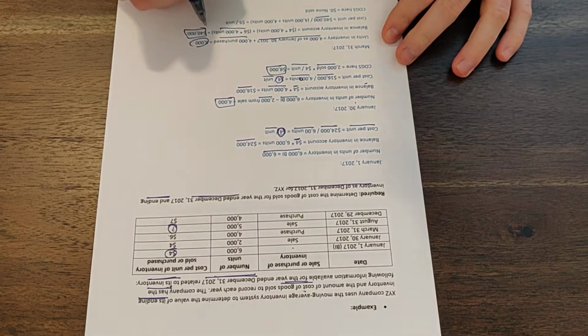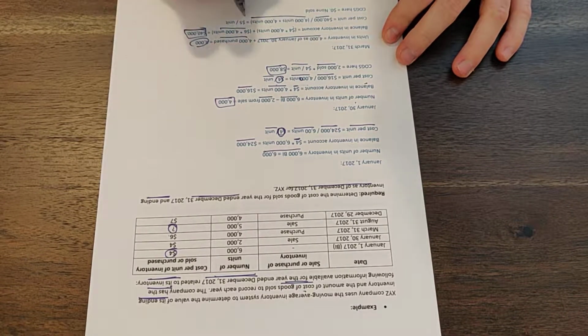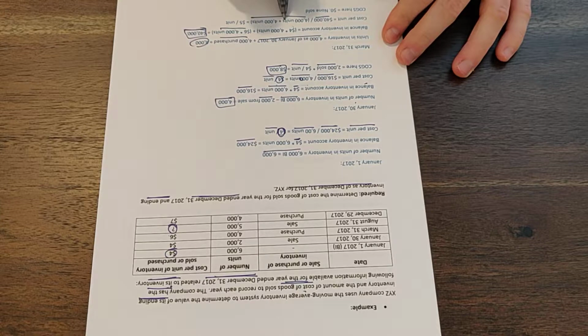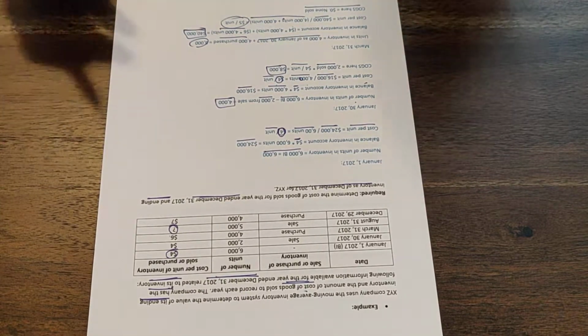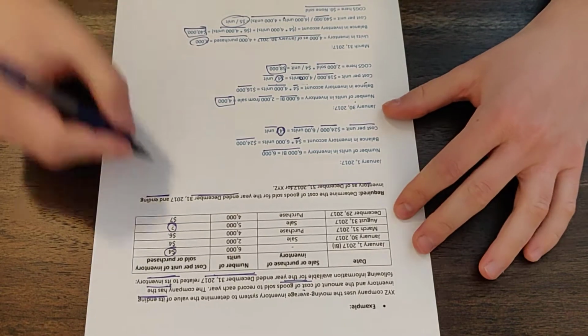Well, it's just going to be our total balance in our inventory divided by our total units, which is 40,000 divided by 8,000 units, which gives us $5 per unit. There's no cost of goods sold here because we don't sell anything. Okay, now we can fill this in.